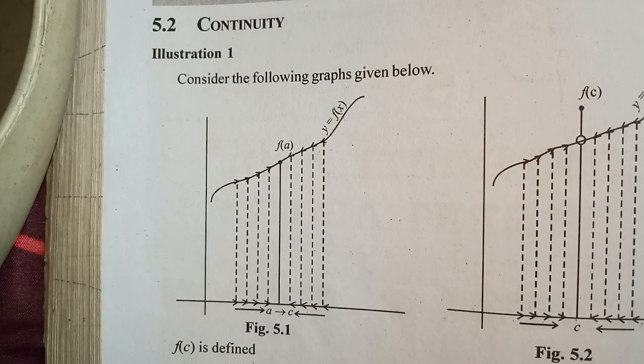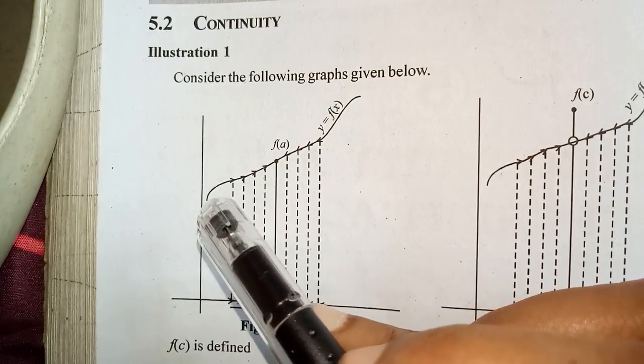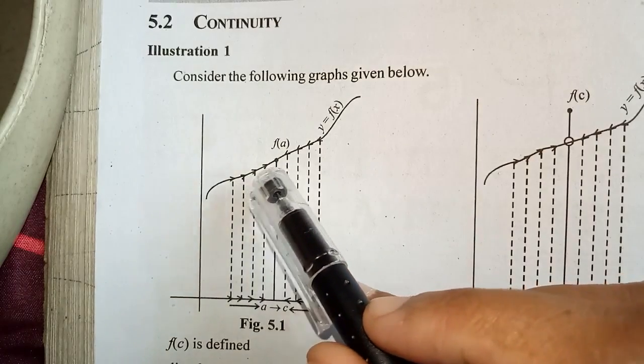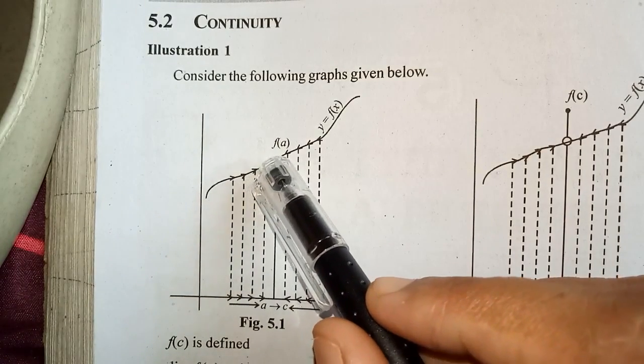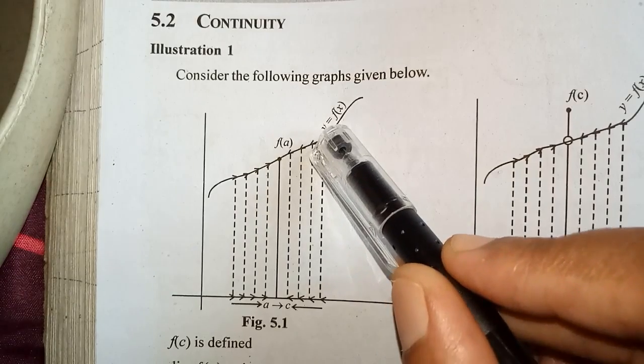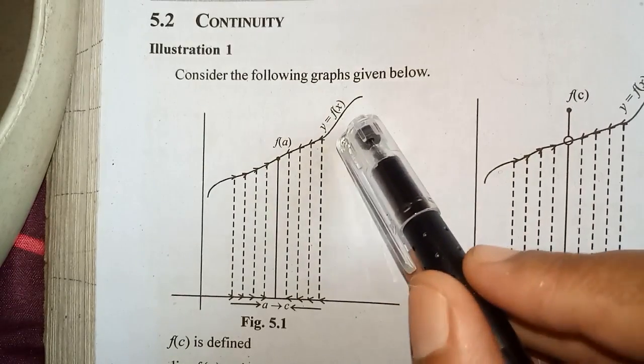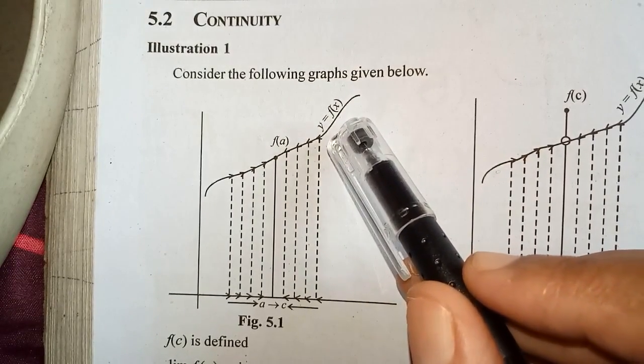Children, the simple definition of continuity, pictorially, it means that whenever you are able to draw a graph without lifting a pencil, or whenever you are able to draw a curve in a graph without lifting the pencil, it is called a continuous curve. For example, you can see this curve y equal to f of x, right? Without lifting my pen or my pencil, I can draw this continuously, right? So this is an example of a continuous function.